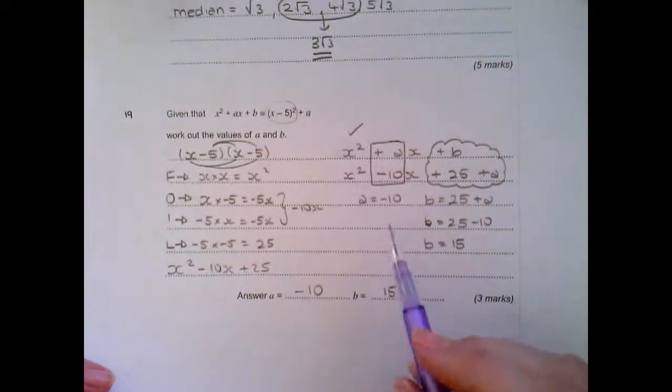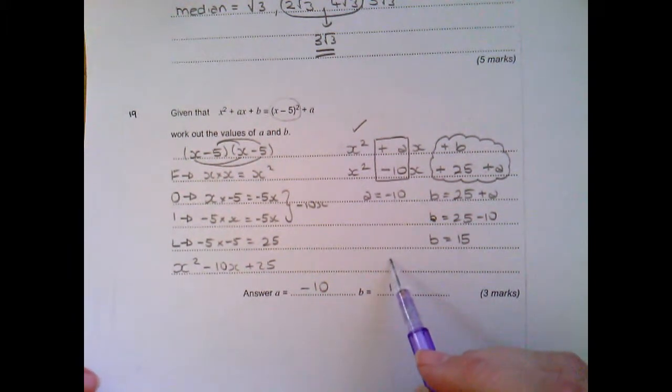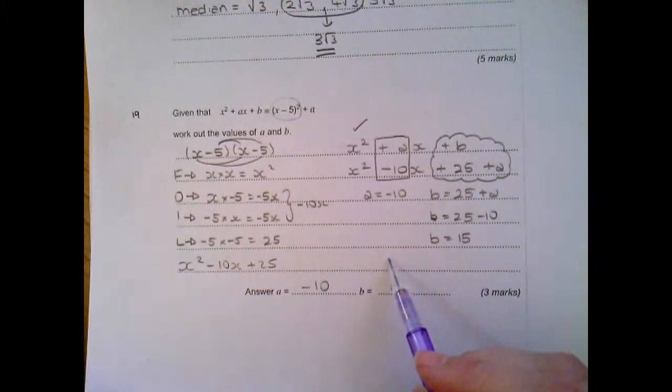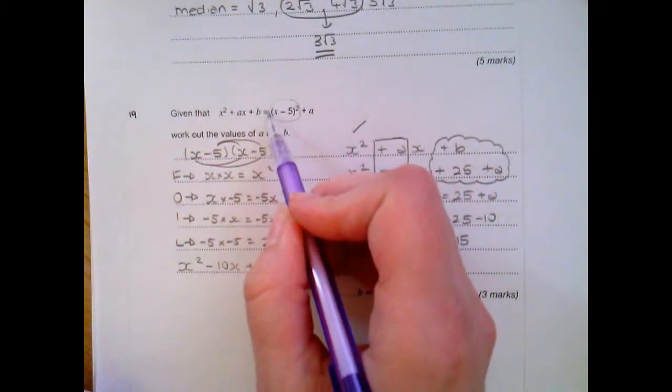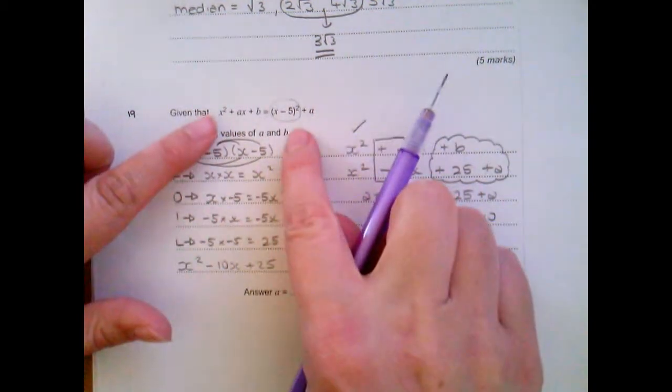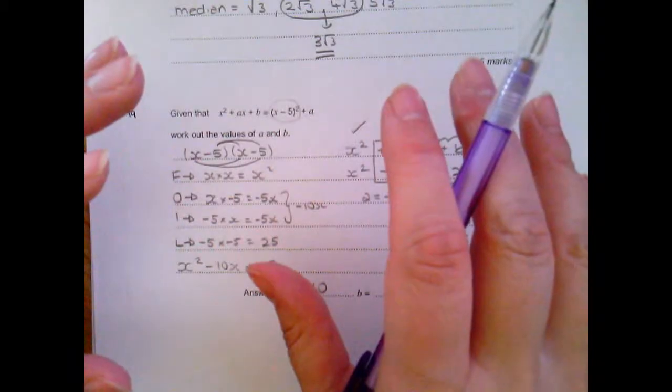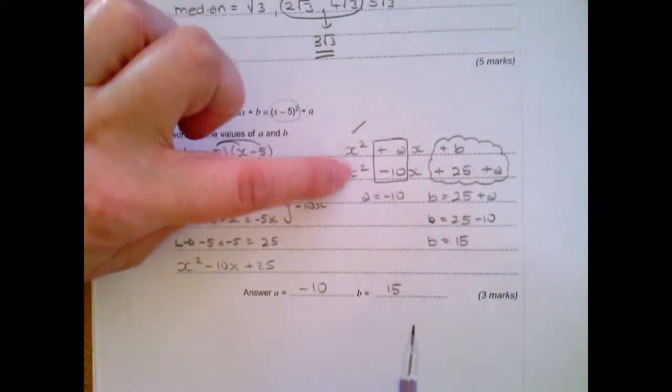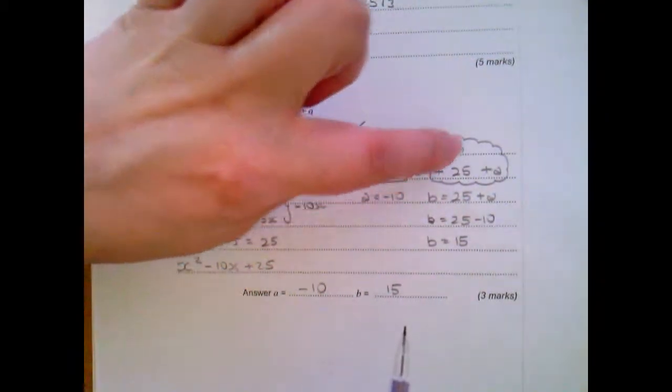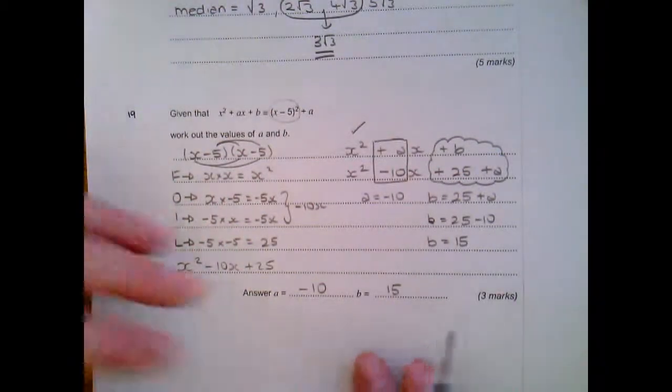Alright, questions like this, the fancy name for them is completing the square. You don't even need to know the fancy name for it. Just look out for that wee equivalent sign, expand the brackets, and then put everything equal to each other. So match up the x squareds with the x squareds, the x's with the x's, and the numbers with the numbers. And then just do some solving.